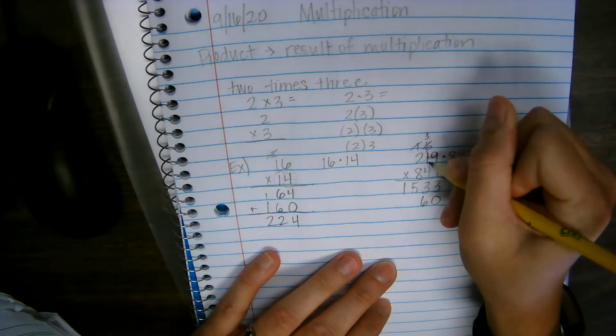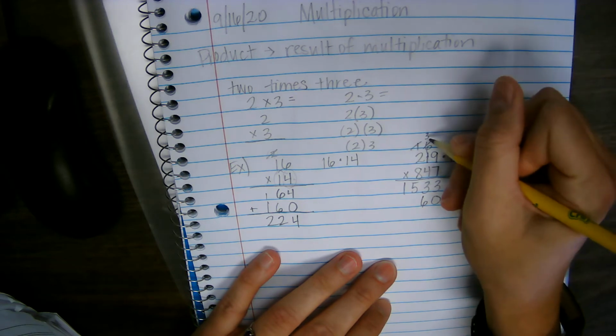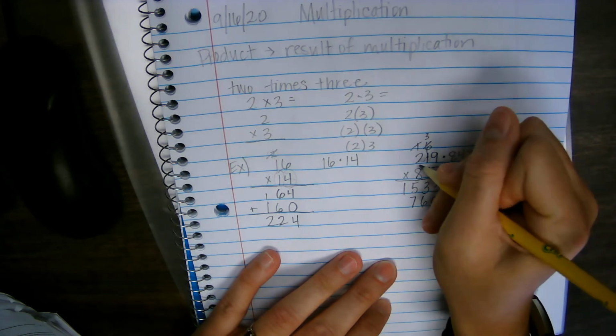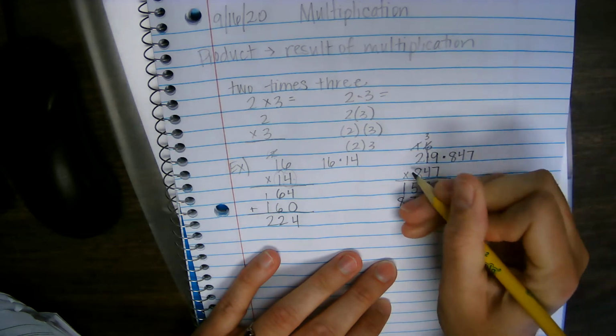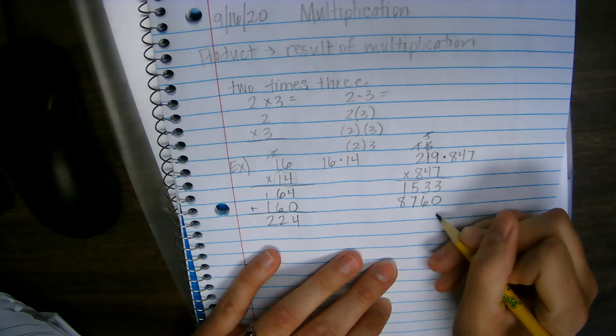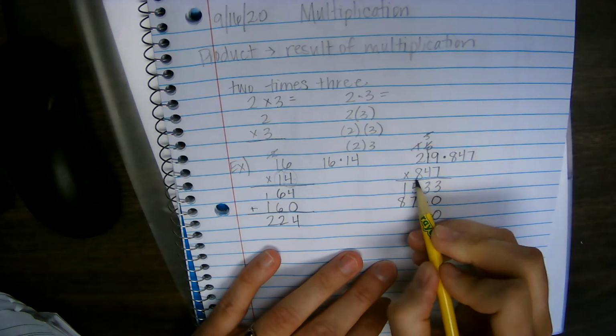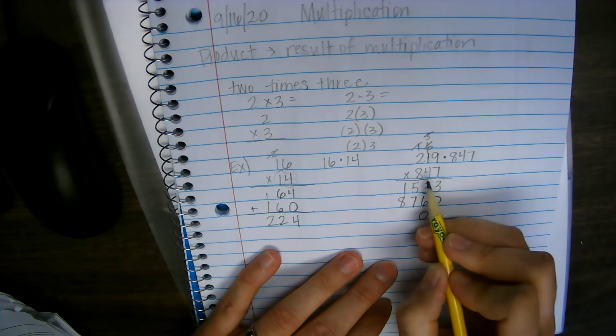Carry the 3. 4 times 1 is 4, plus 3 is 7. 4 times 2 is 8. Now before we move on to the 8, I'm going to hold its value because it's in the hundreds place, so I need 2 zeros.